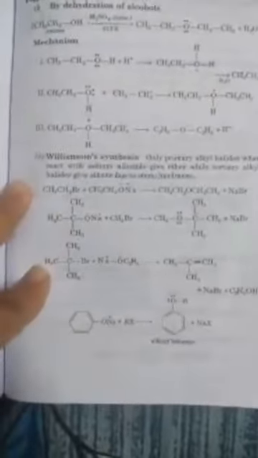Then comes the preparation. Ether preparation is simple. You need to take this in excess. This is not very important, but Williamson synthesis is very important. Learn it anyhow. For Williamson synthesis, only primary halides when reacted with sodium alkoxide give ether. Then there are physical properties and chemical reactions.